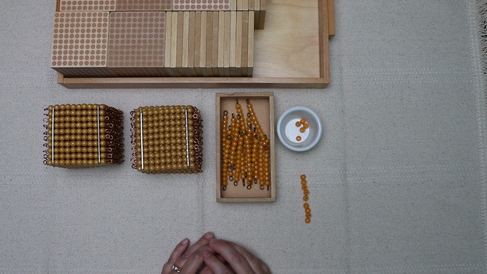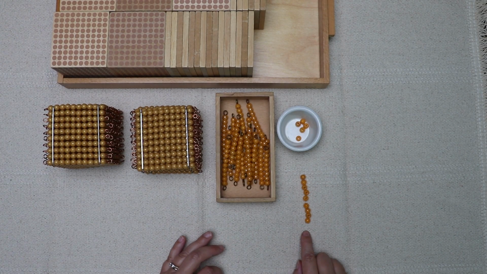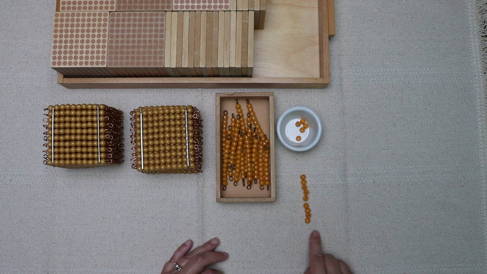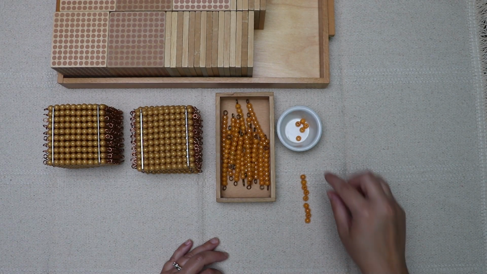The Crisis of 9 lesson teaches the rule that each place value category cannot have more than 9. Once we have 10 in a place value category, we must exchange for one group in the next higher place value category. I have 9 unit beads here.